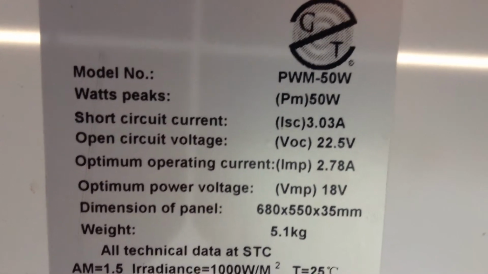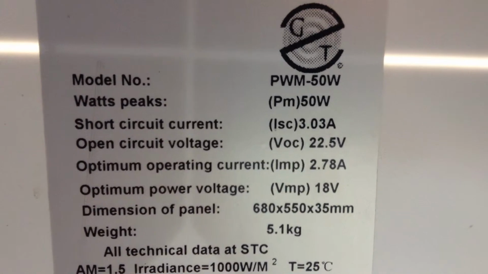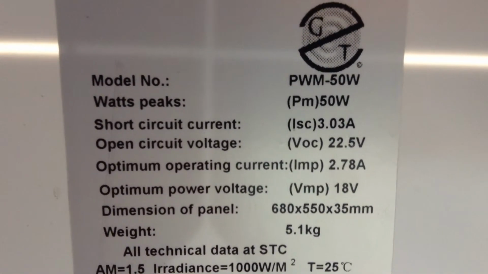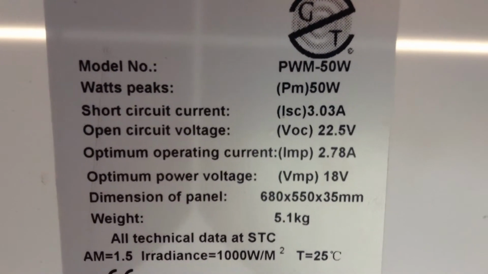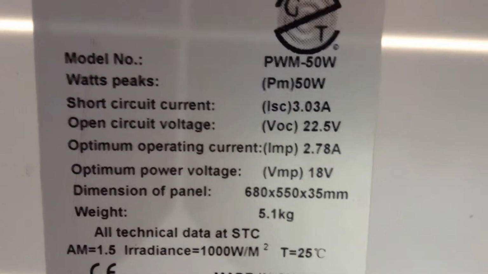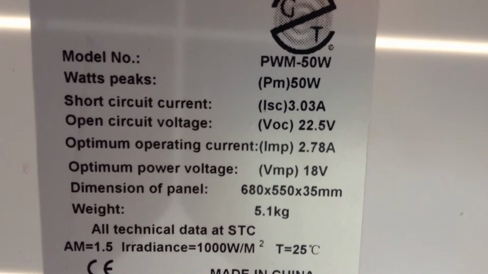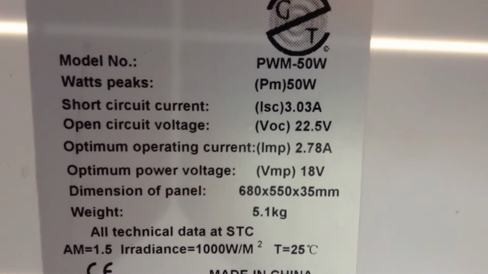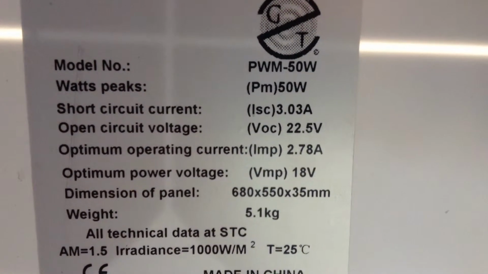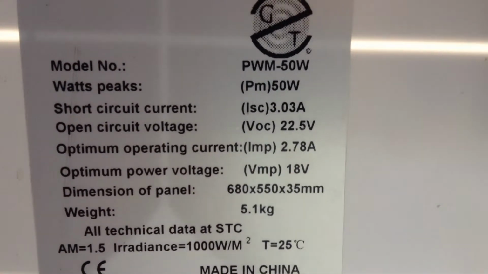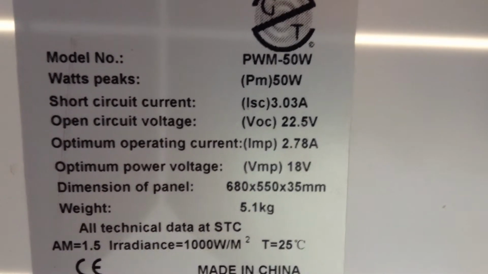Okay, next we have the short circuit current. If you connected a piece of wire between the positive and negative terminal and created a short circuit, then the current that would flow in this case is 3.03 amps. In normal conditions you would not do this, but you will use this rating to determine the current capacity of your charge controller. So if you use this panel, you would need a charge controller with a minimum rating of 3 amps. So that's the reason for that.